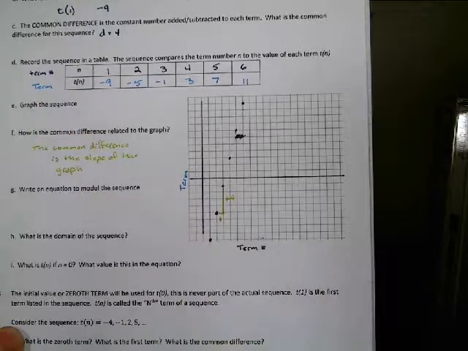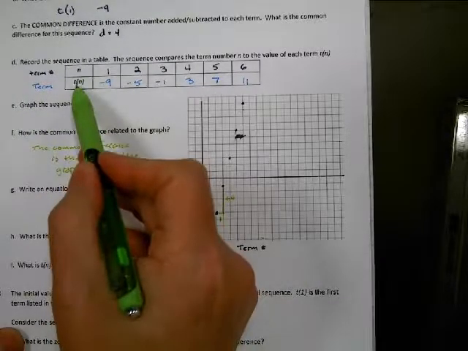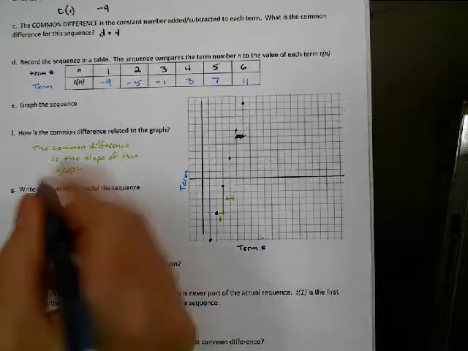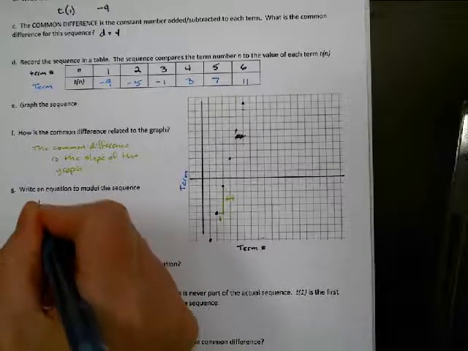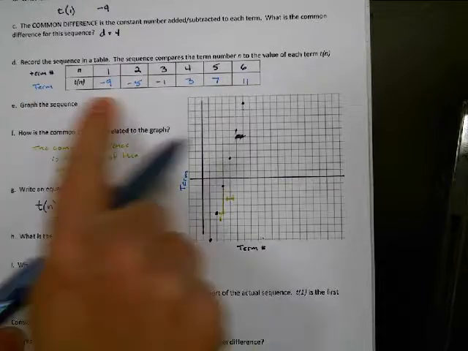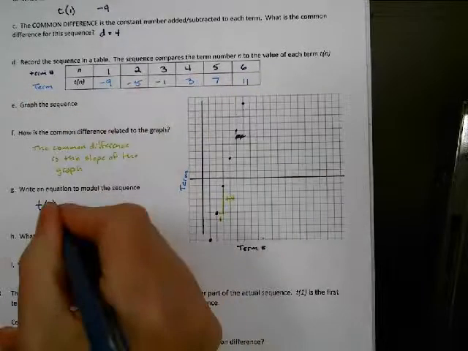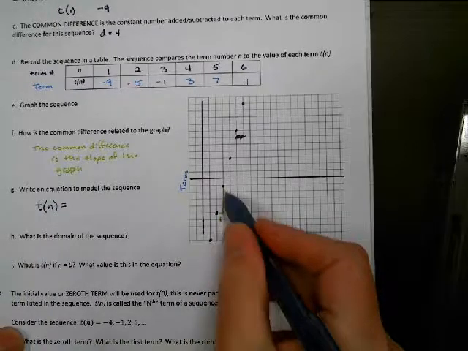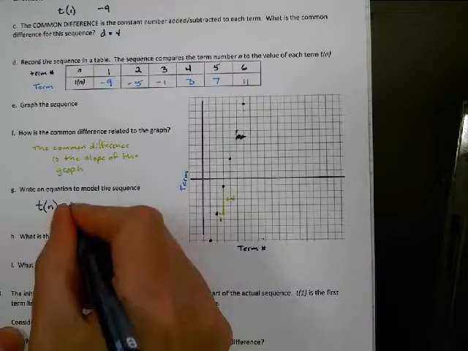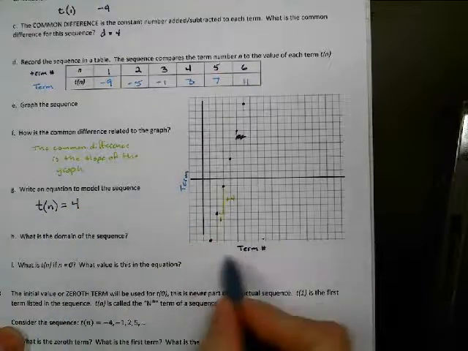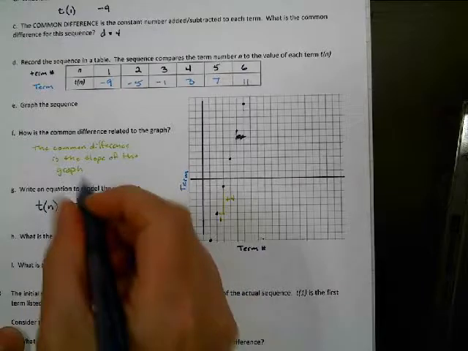So this is like my y value, and this is my x value. So to write an equation here, I'm going to say t of n, that's my y value, so these are all my terms, is equal to, now we're increasing by 4 each time, so that's our slope. And then our x value is the term number, and we called that n.